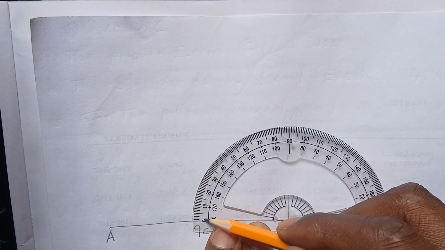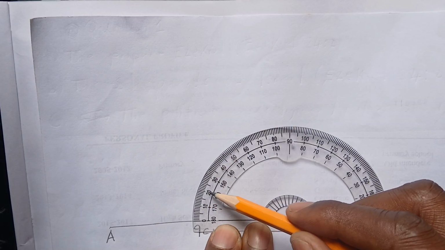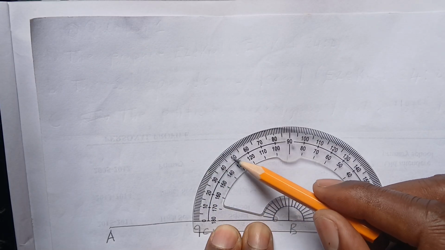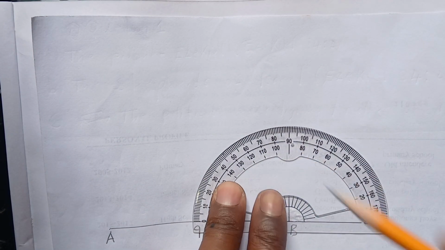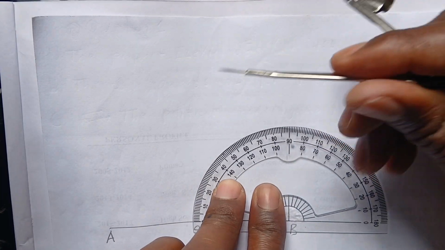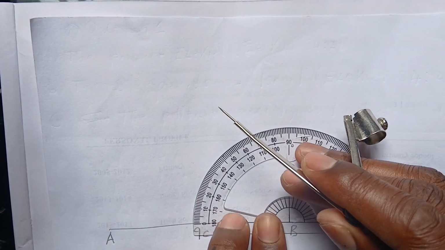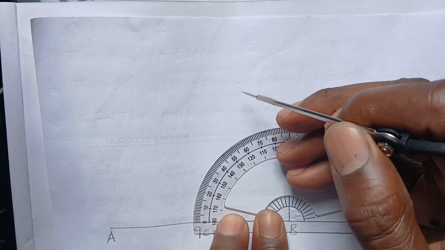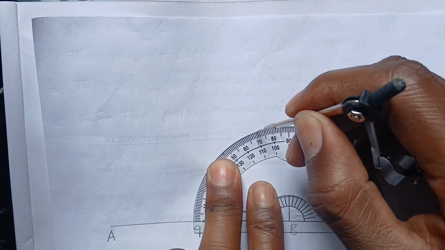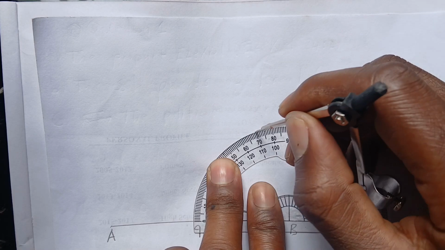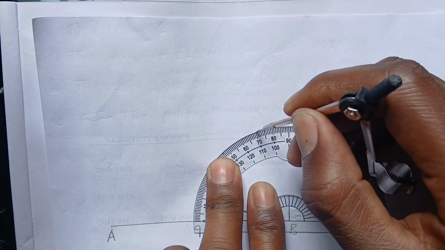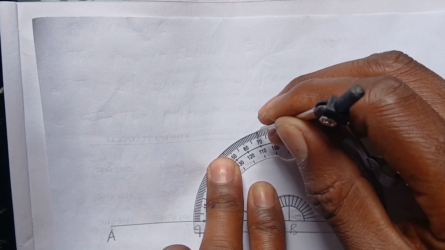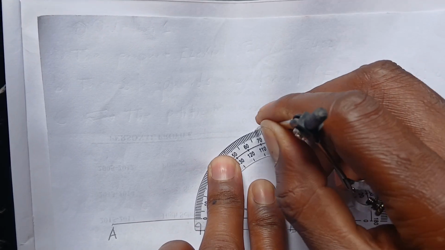This is 0, 10, 20, 30, 40, 50, 60, 70. So that means 70 is here. That's where 70 is.